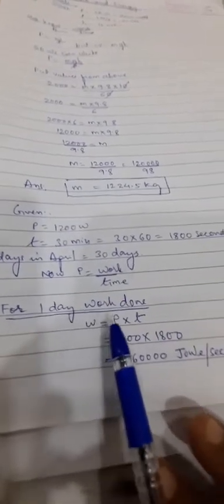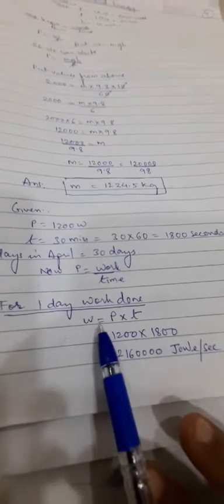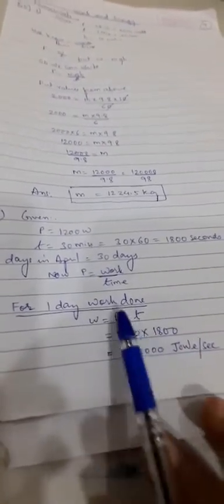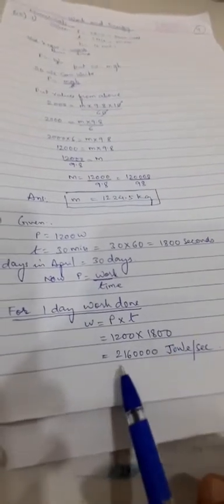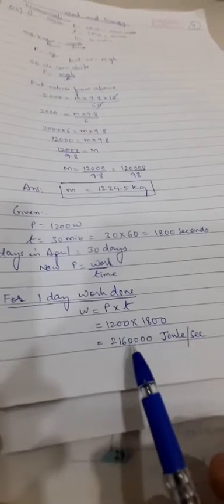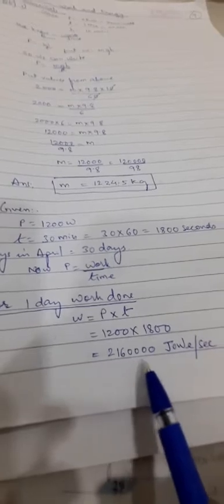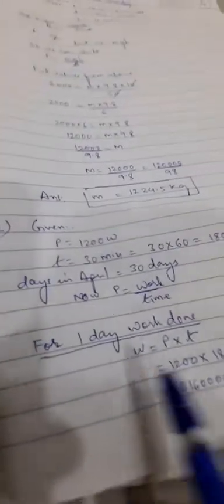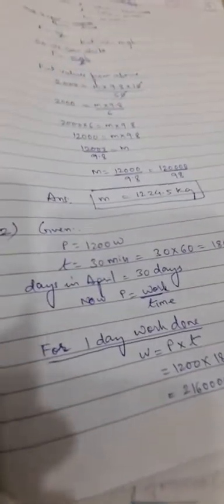So for 1 day, the work done is W = P × T. We know the value of P, that is 1200, and T is 1800 seconds. If you multiply this, we get 4 zeros. If you multiply 12 into 18, we get 216, that is joule. Okay, so then we got the joule per second. Now next we will calculate the energy or work done for 30 days.